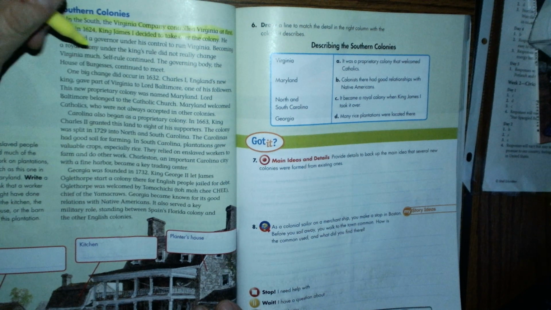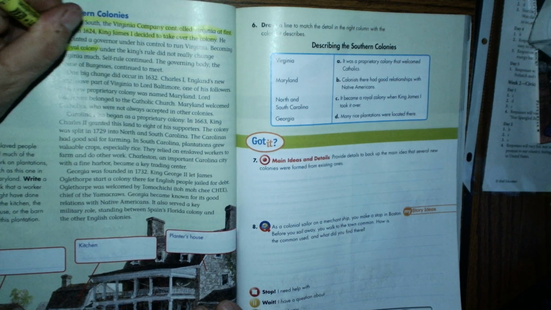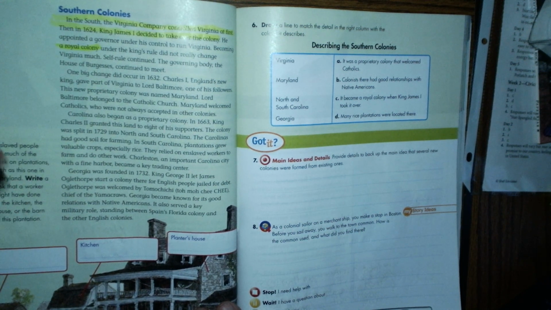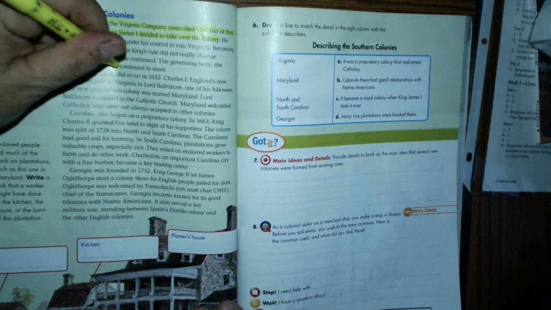Okay, so now we've got two types of colonies. We've got a proprietary colony where it's owned by someone else, and now we have a royal colony. Under the king's rule, it did not really change Virginia much. Self-rule continued. The governing body, the House of Burgesses, continued to meet.